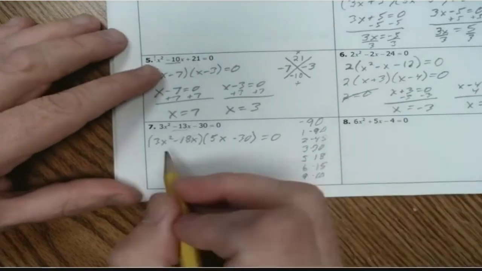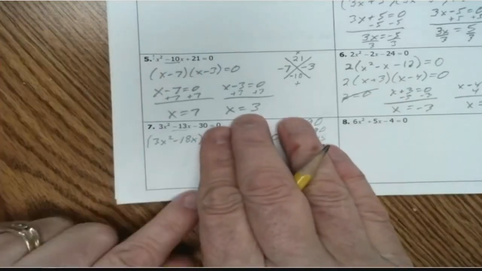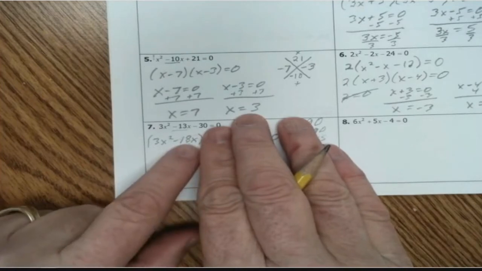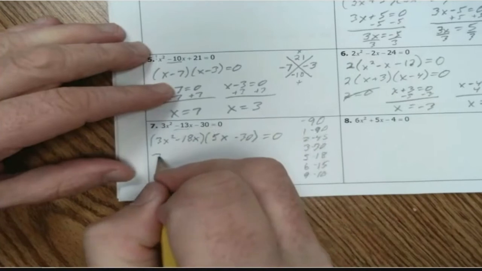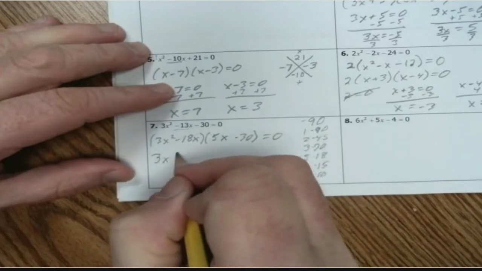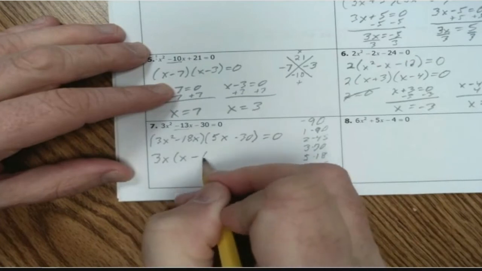All right, so let's see what we can factor out. Greatest common factor, just these two terms here. Well, they both have a 3 because you can take 3 out of 18, and they both have an x. So 3x, and when we factor that out, that leaves x minus 6.